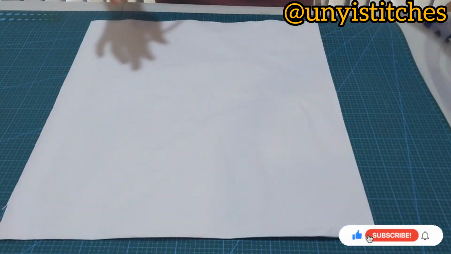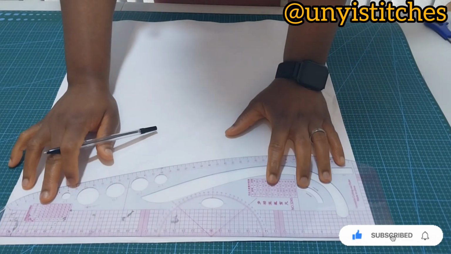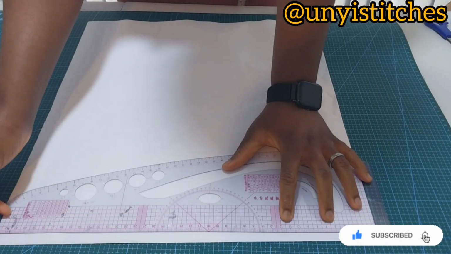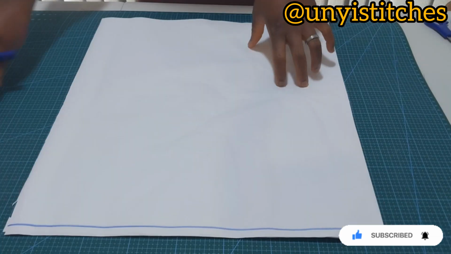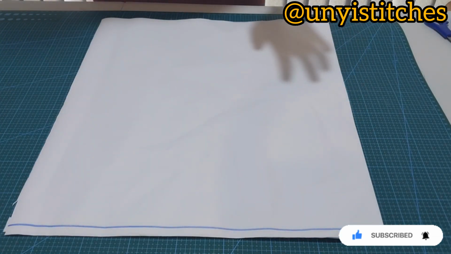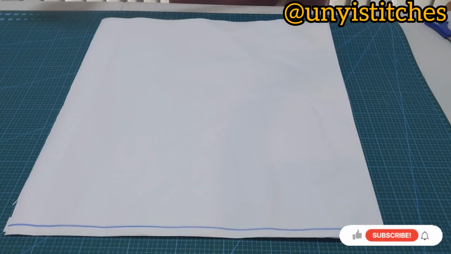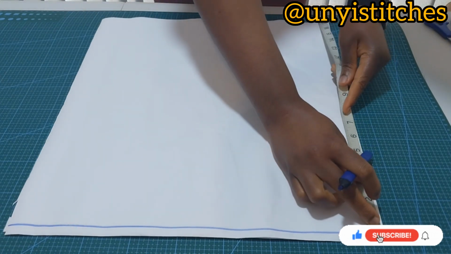So I will draw a line to represent my shoulder line. So this is my shoulder line. I'm going to draft my basic bodice. Then you're going to alter the neckline to queen's arm neckline.